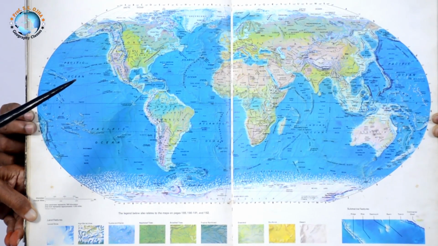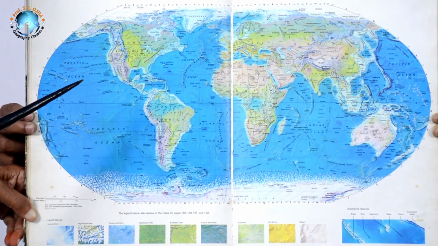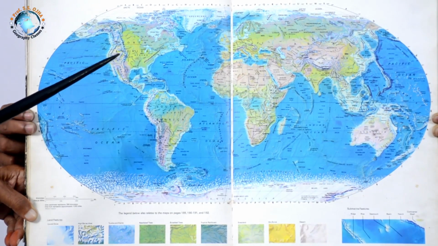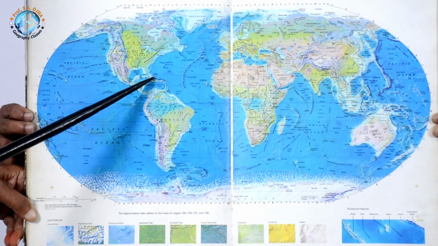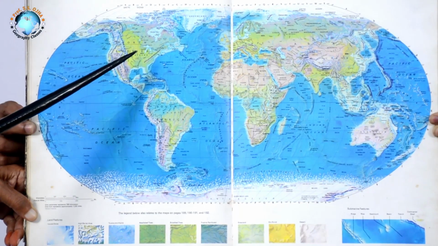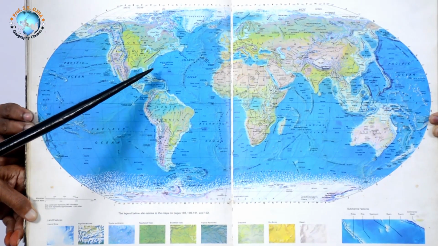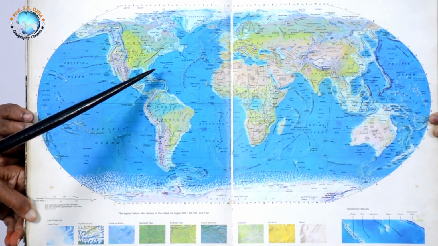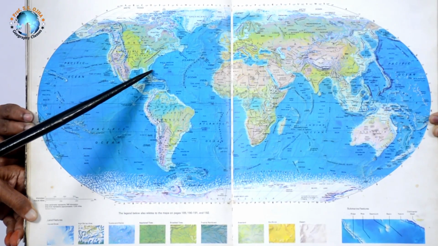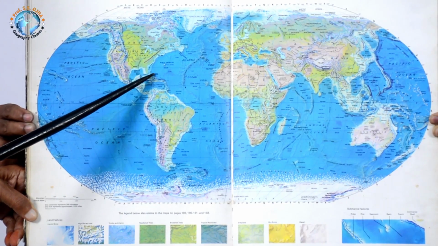Now let us understand, if some part rises, some part will subside. There are two examples of subsidence. One is here, the Gulf of Mexico. Why is it subsiding? Because the Mississippi and Missouri drainage systems are bringing down a large amount of sediment and depositing it in the Gulf of Mexico. That's why it is undergoing subsidence. A new geosyncline is developing here, and in future a mountain will come into existence.